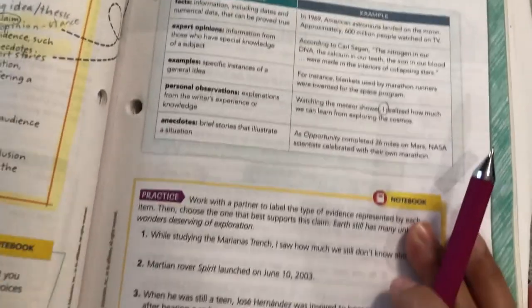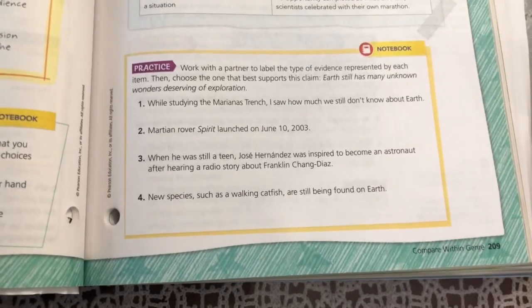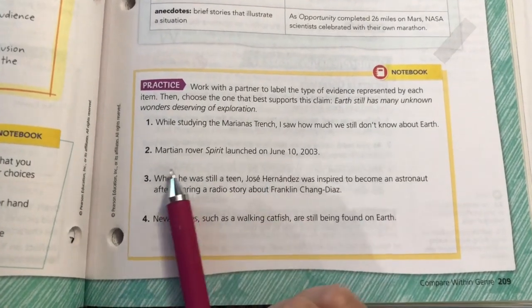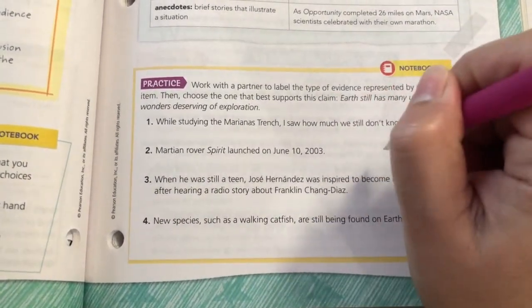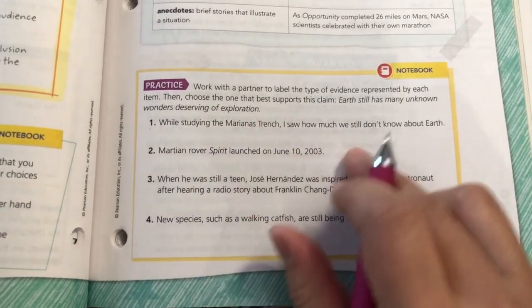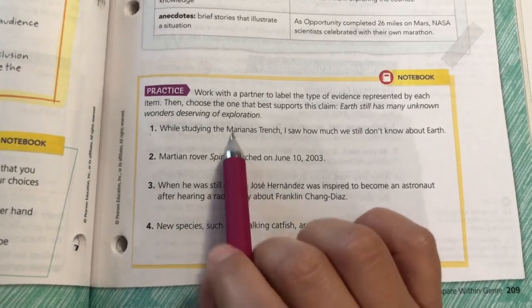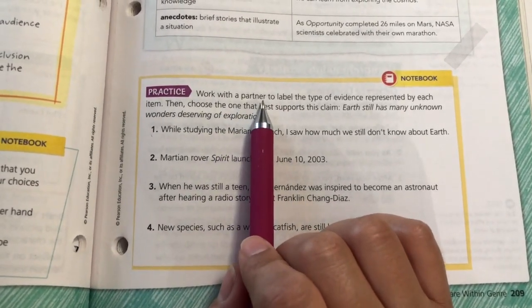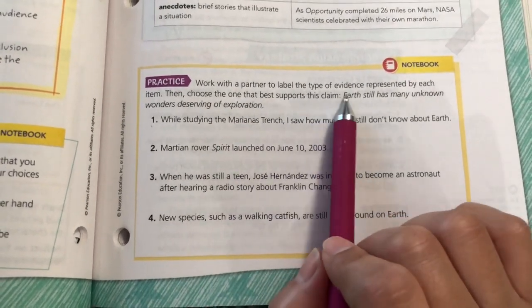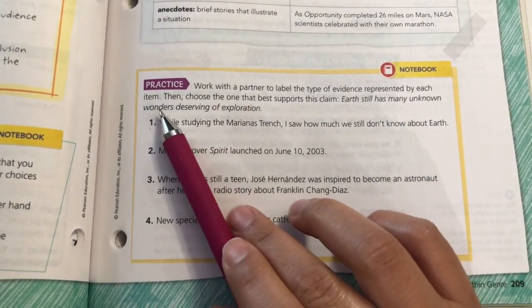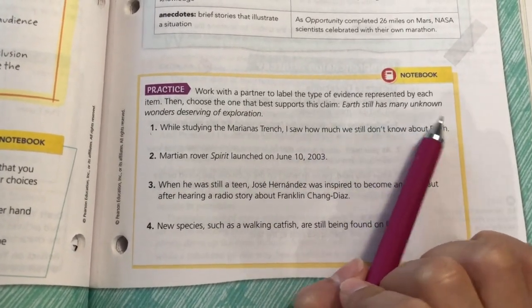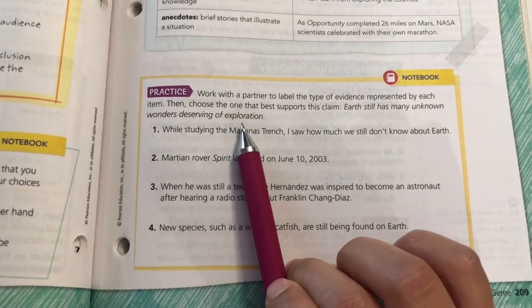Okay. So I'd like for you guys to go to the bottom of page 209. You are going to be filling out this chart right here. Actually, you don't even need to fill it out here. You can just put 1, 2, 3, 4, and then the type of evidence that it is, okay? So here it says work with a partner. Obviously, you're not because we are socially distancing, right? To label the type of evidence represented by each item. Then choose the one that best supports the claim. Earth still has many unknown wonders deserving of exploration.